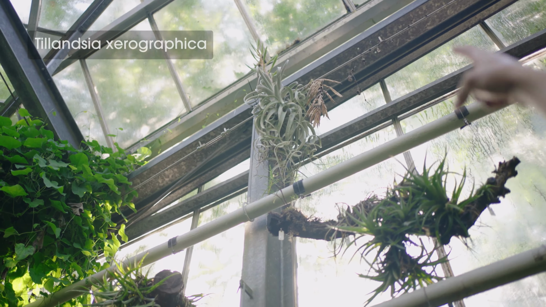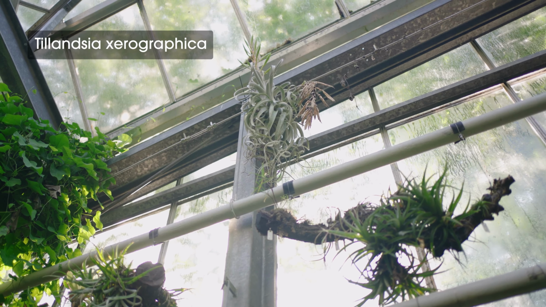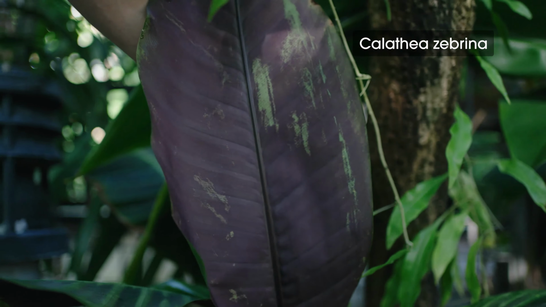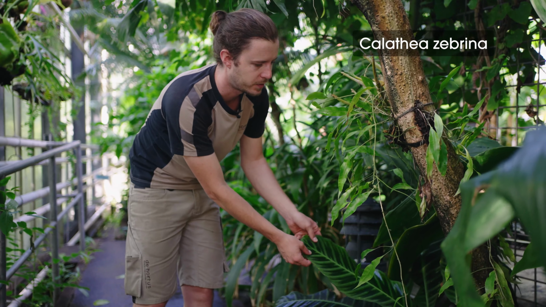So right up there is one called Tillandsia xerographica, and that one really grows in the desert in the full sunshine. If you could look behind us over there, there's a house plant that lots of people have and probably also recognize. This is Calathea zebrina, and quite sure people recognize this plant as a house plant.